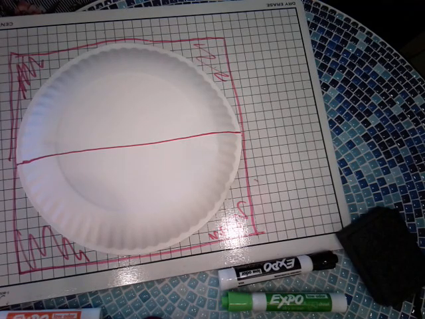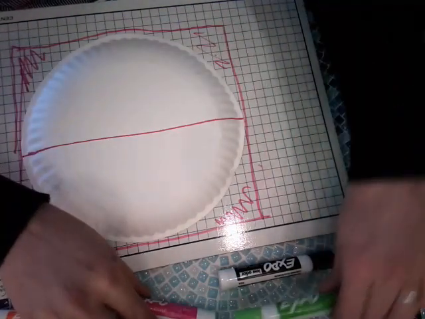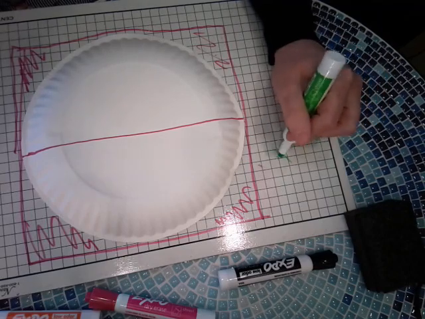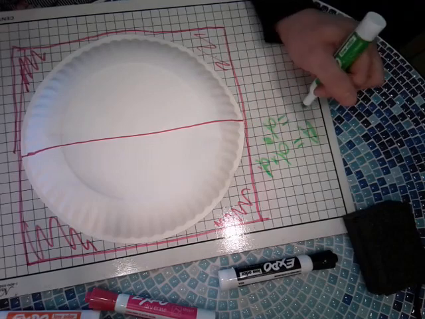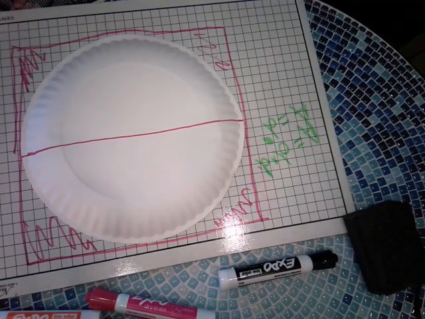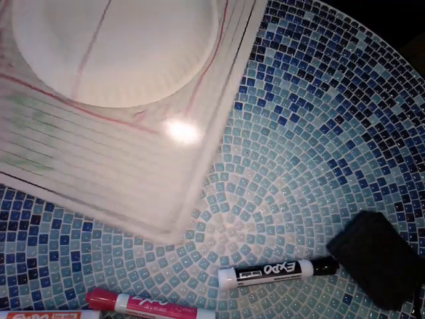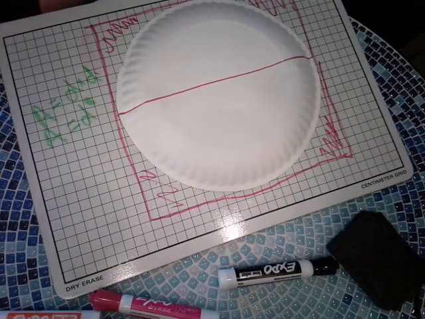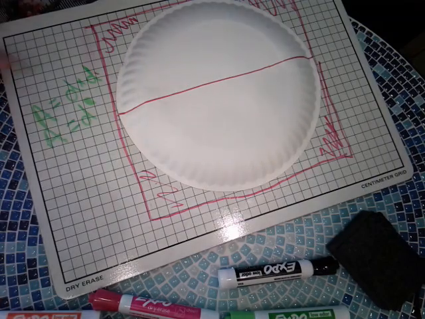And the answer is no. So over here, area equals diameter times diameter, which is diameter squared, and that is not the area of the plate. So let me turn it upside down. So it is not diameter squared. That is too much.